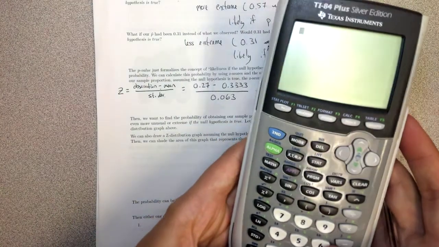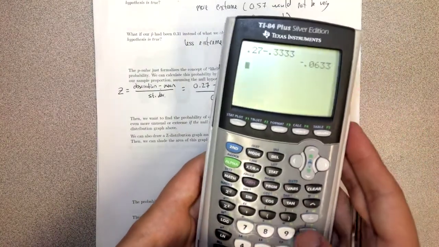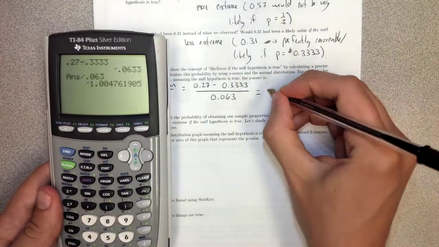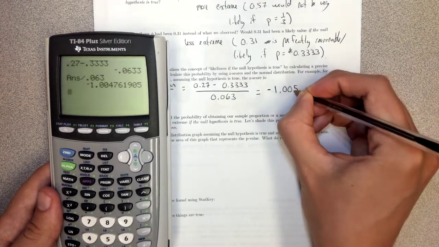If we do this calculation, you should end up with something that's almost exactly 1. I'll put 1.005, or negative 1.005.